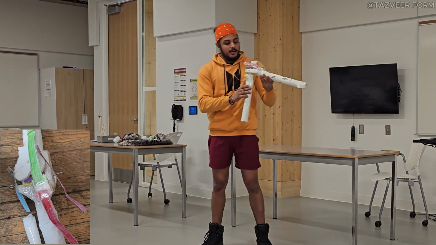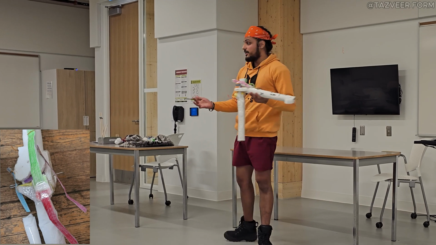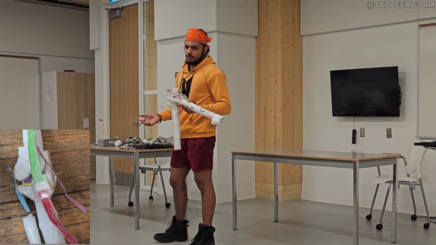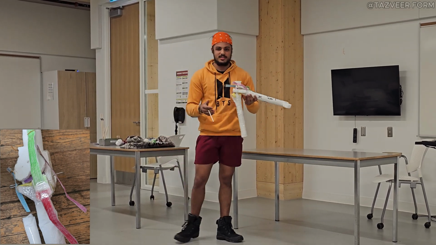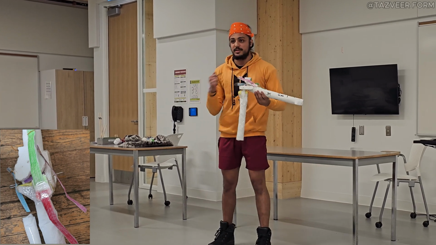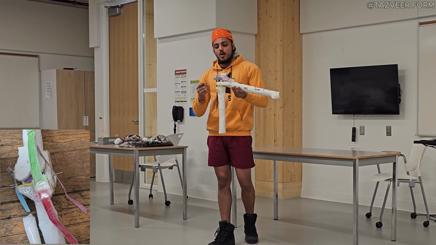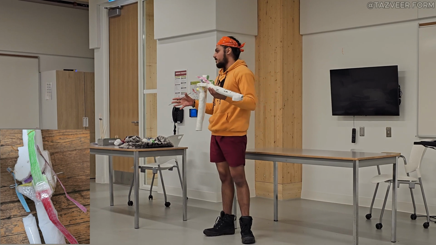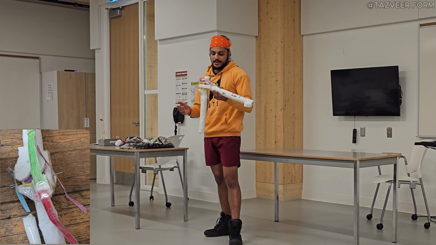tibia. Now, the ACL is the most common injury that happens in athletes and everyone because this happens when there's a sudden twist. So maybe I'm running and then I just stop and turn and go the other way, or I'm landing a jump and I landed the wrong way.